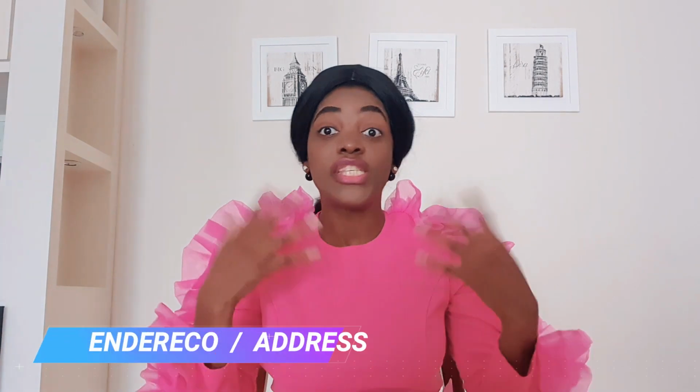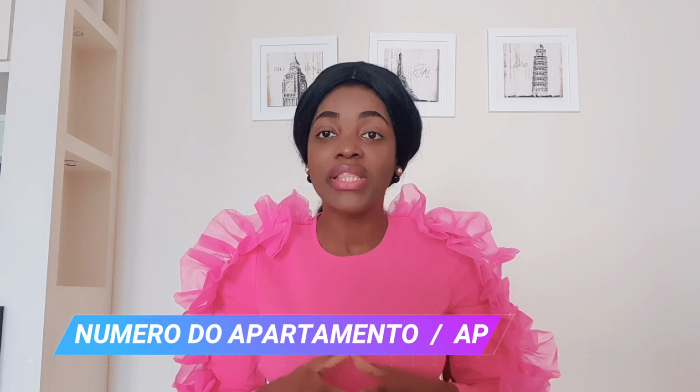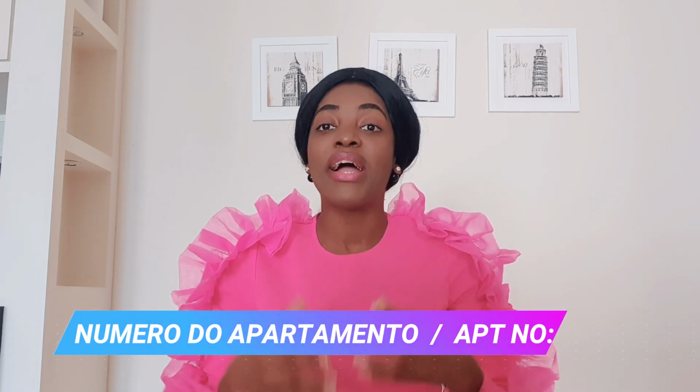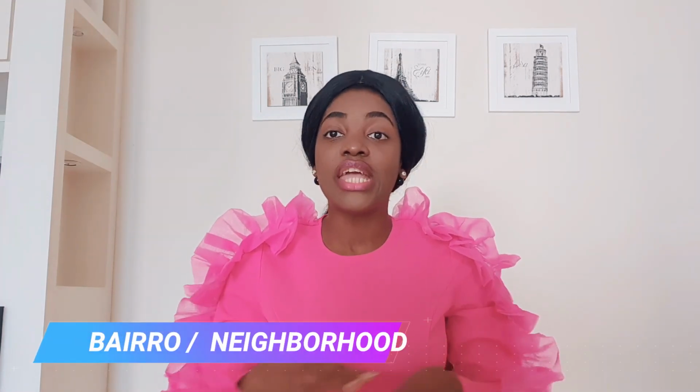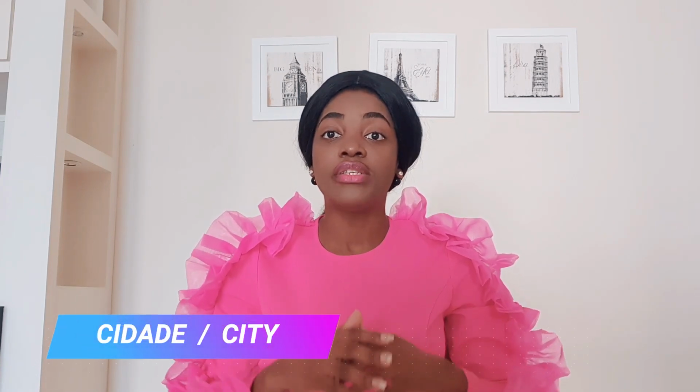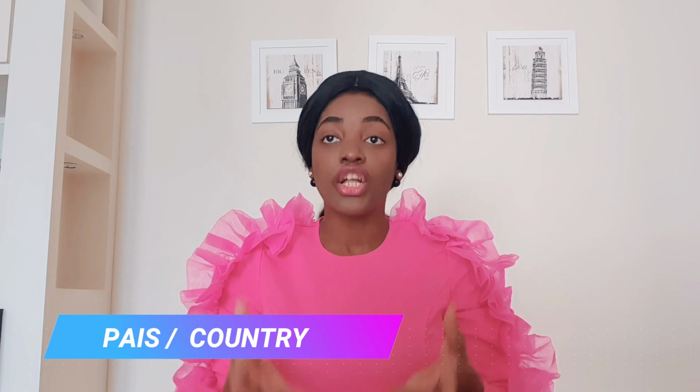The next one is endereço, which is address. And for your address, you have número do apartamento, which is their apartment number. You have rua, which is the street or the road. Then you have bairro, which is their neighborhood or the area around you. Then you have cidade, which is their city. Then you have estado, which is their state. Then you have país, which is the country.